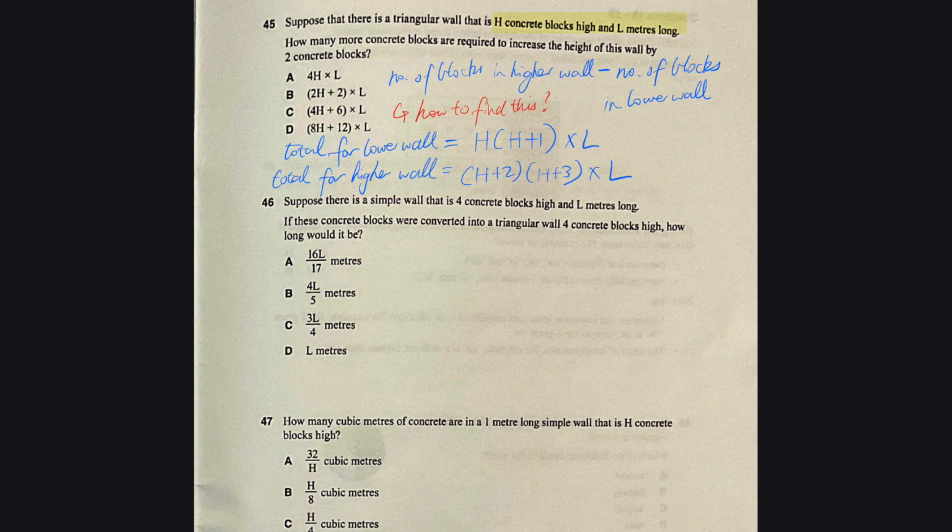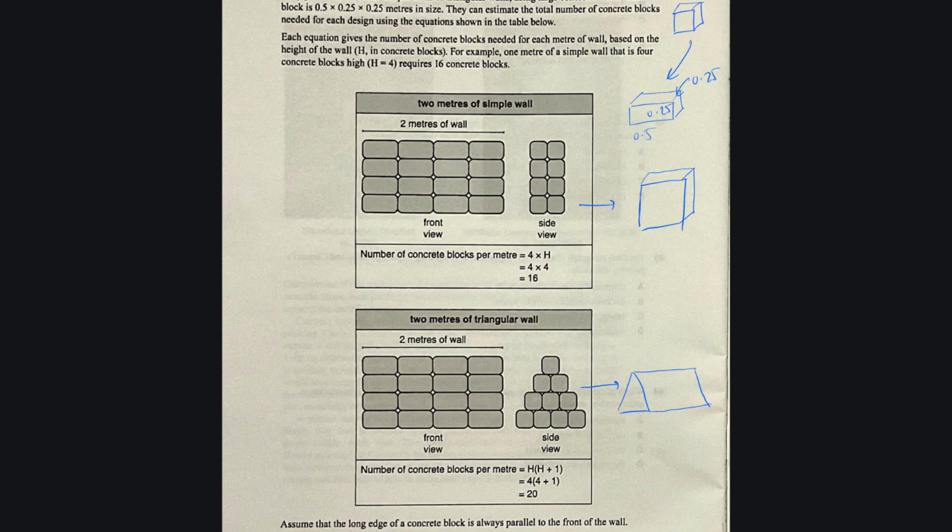So it took me a while to figure out the formula because looking at the question itself, I thought that H multiplied by H plus 1 was the number of blocks total. But I kind of figured it out by looking at the examples in a bit more detail, which is really important. You want to make sure you're understanding every piece of information the question is giving.